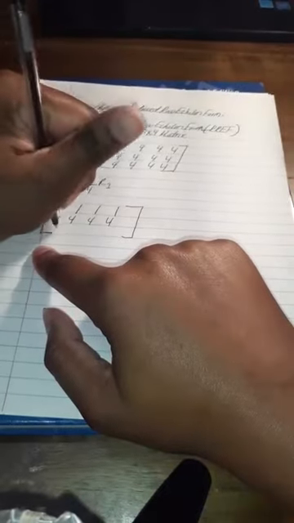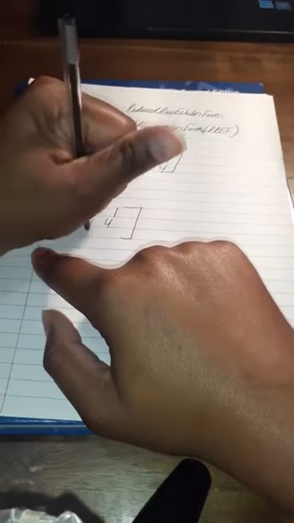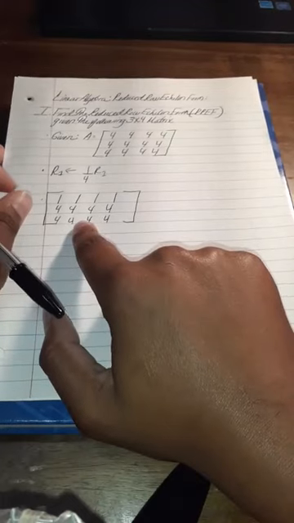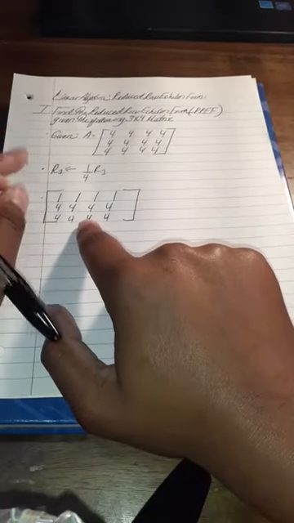So it's going to be 4, 4, 4, and 4, and then another 4, 4, 4, and 4. Now remember, I did say that we can subtract a row as long as we're multiplying the respective row by some scalar, as long as it's non-zero, of course.